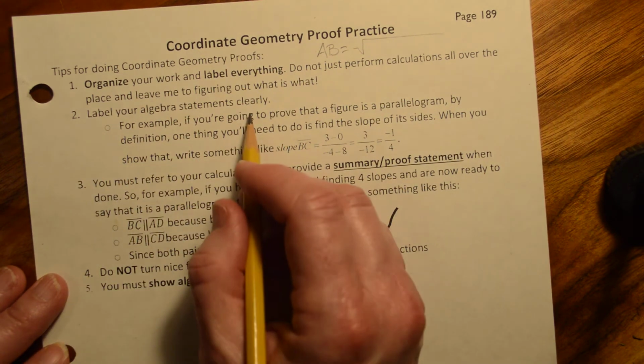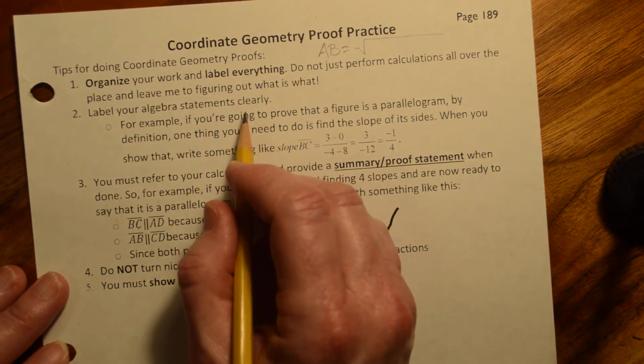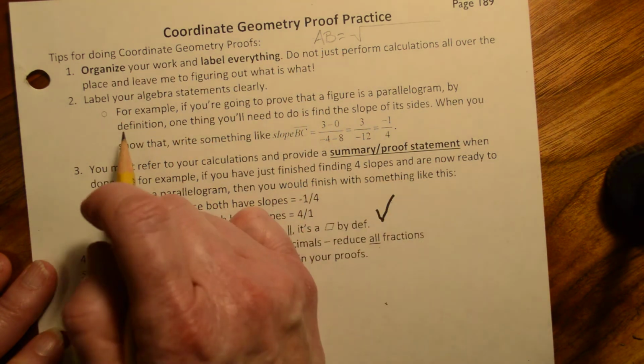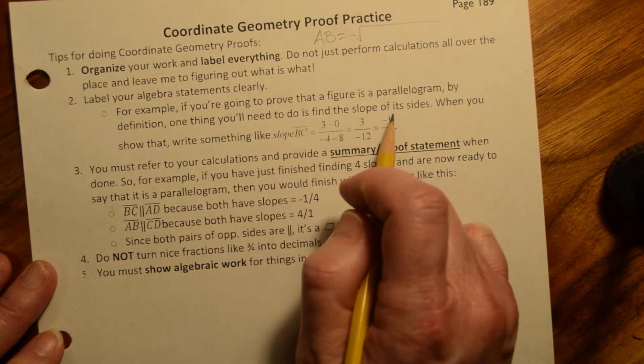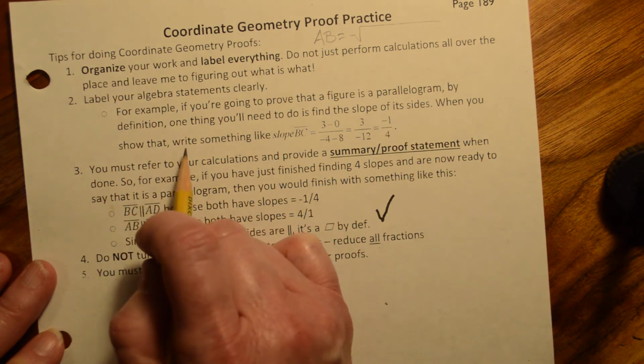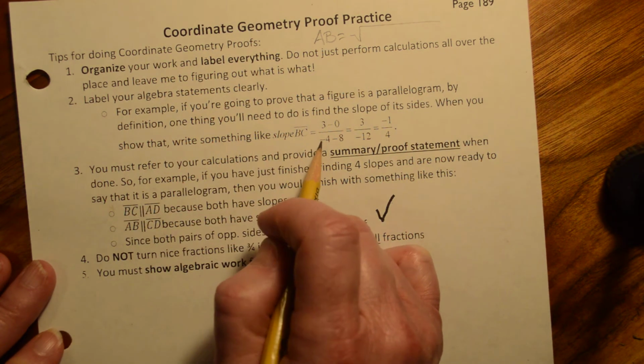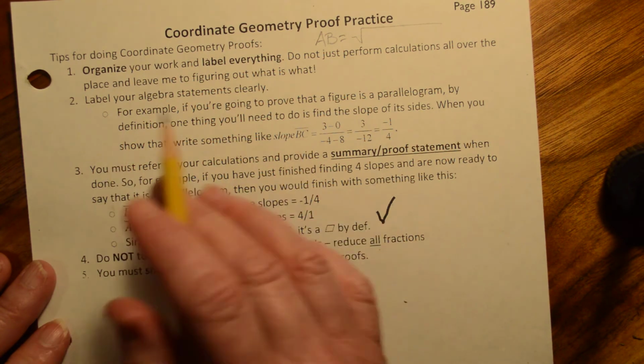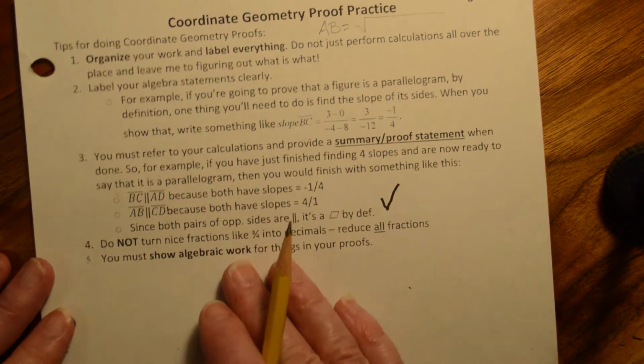All right. Second, label your algebra statements clearly. For example, if you're going to prove that a figure is a parallelogram, by definition, one thing you need to do is find the slopes of its sides. When you do that, write something like the slope of BC is, and then do it. So again, this kind of follows in here. Label it. Tell me what it is that you're trying to find.